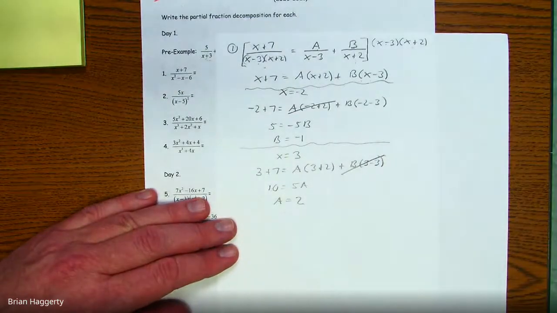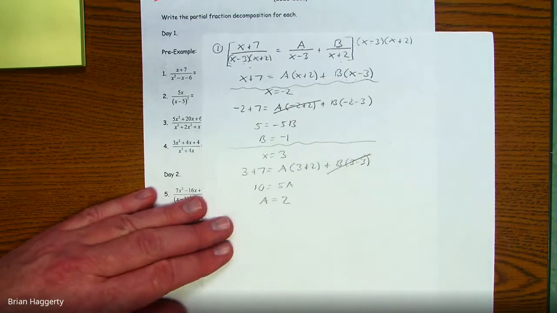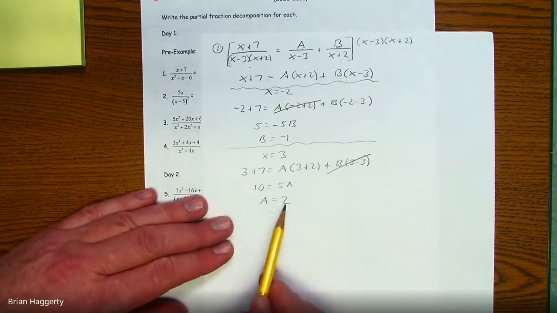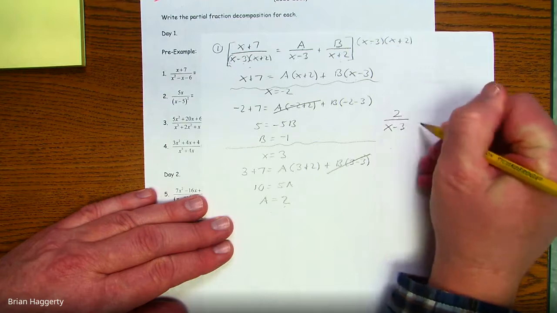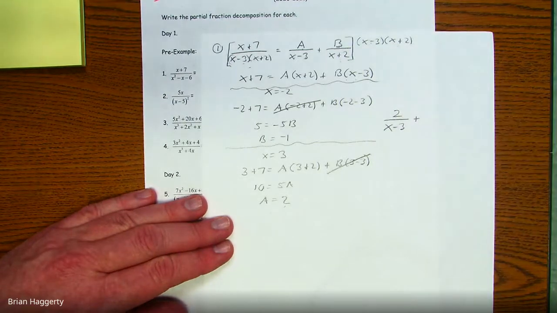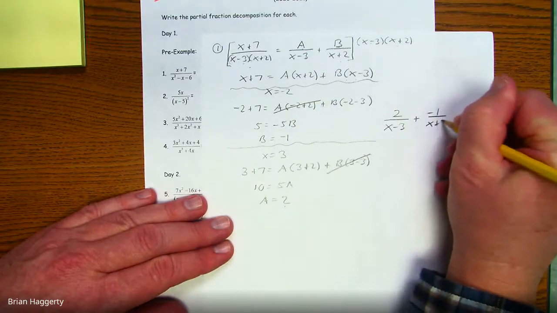What's grouped with what? So now we write our final answer. A is 2. So it's 2 over x minus 3 plus b is -1, -1 over x plus 2.